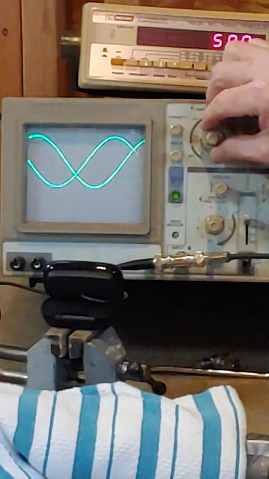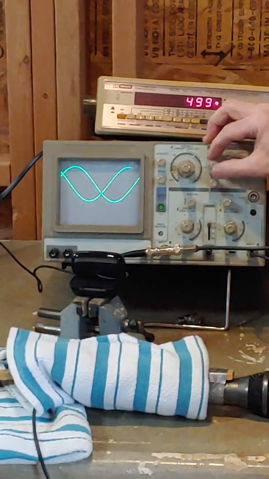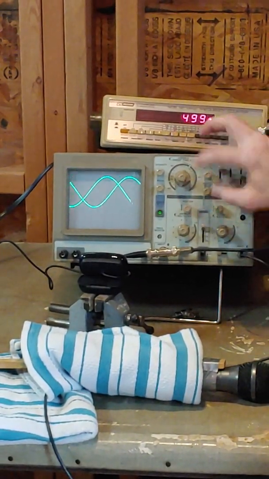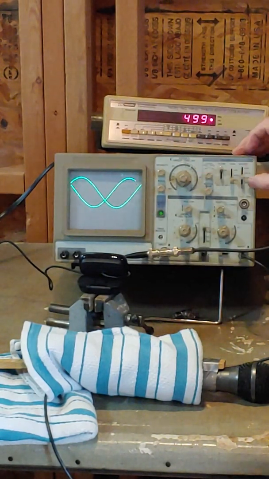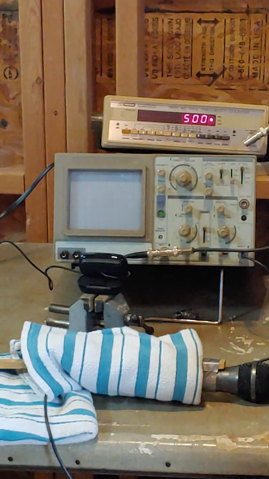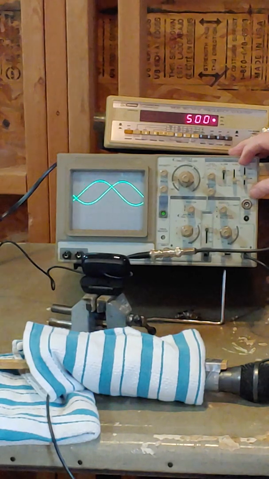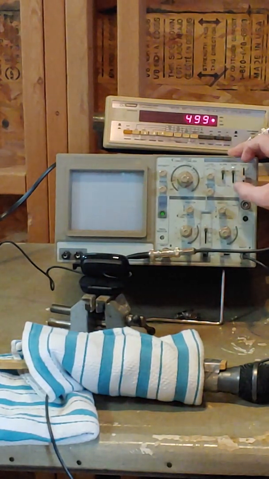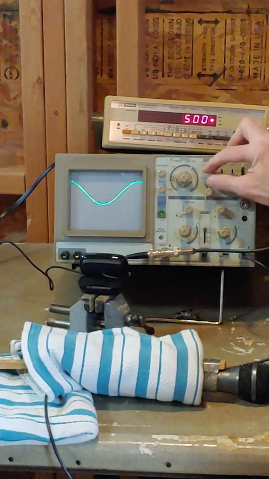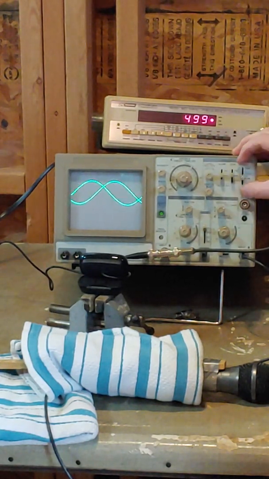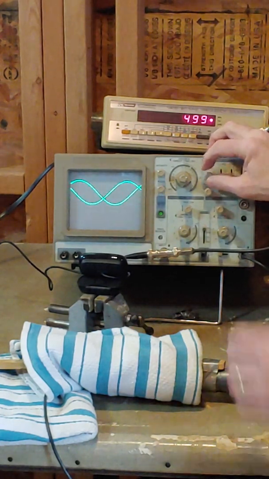And if I can get this thing locked in, okay, but it was locked in.